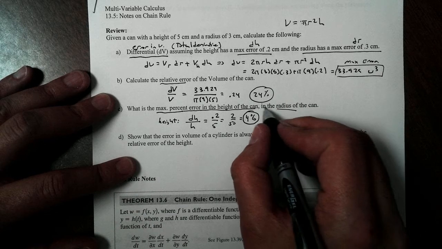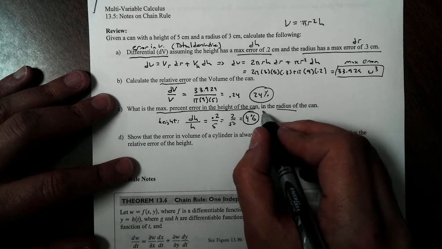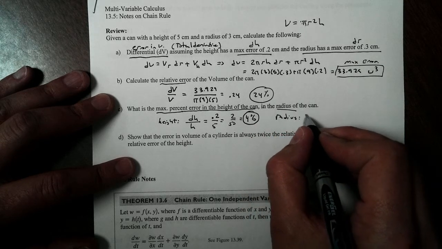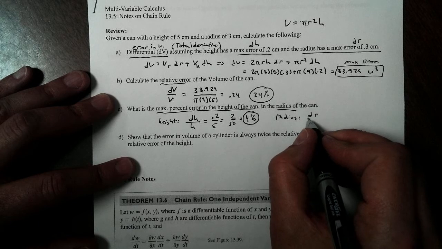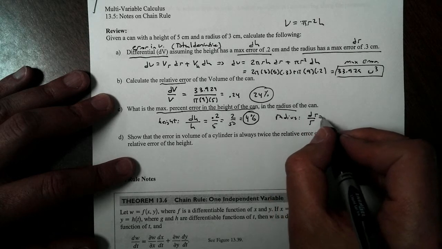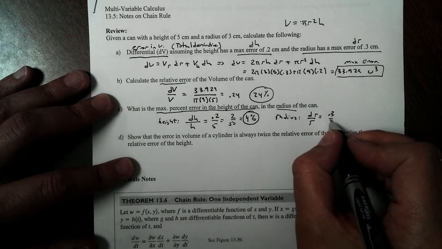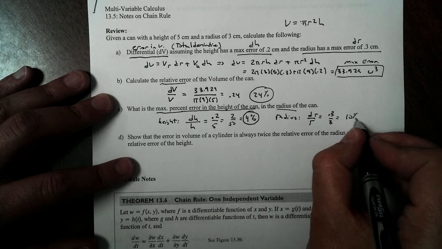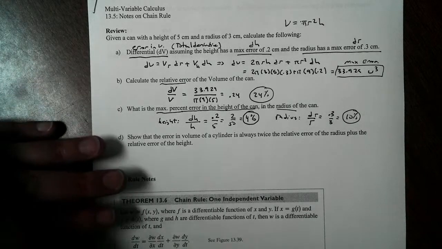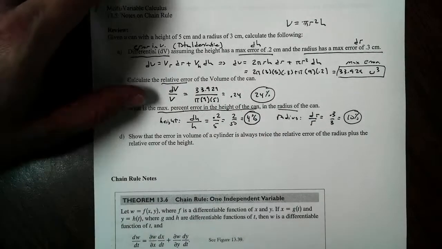And also for the radius, same idea, it is dr over r, the error in the radius divided by the actual radius, which is 0.3 over 3, and that's easy, that's just 10%, or 0.1 if you want to leave it like that. Alright, so any questions, leave them in my comments. So, pretty good so far.